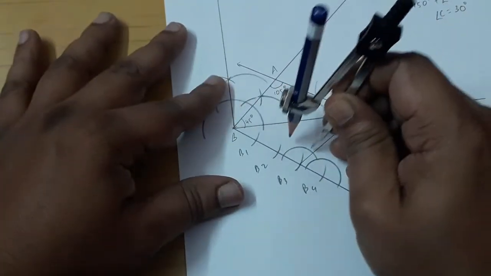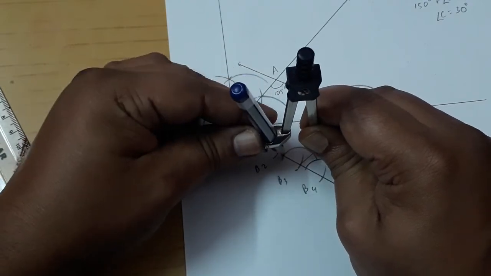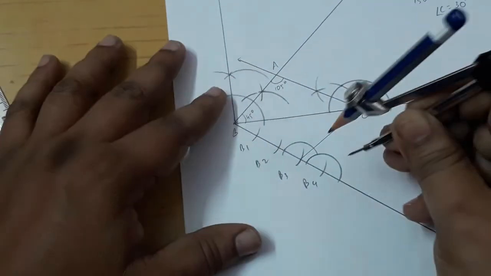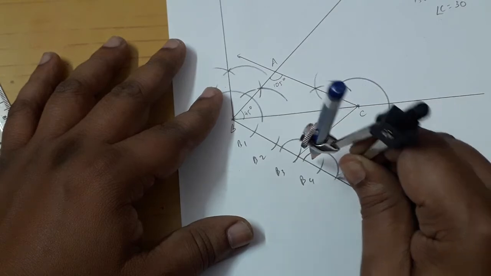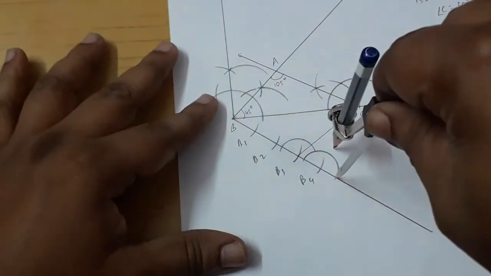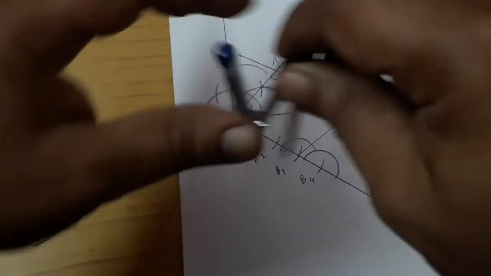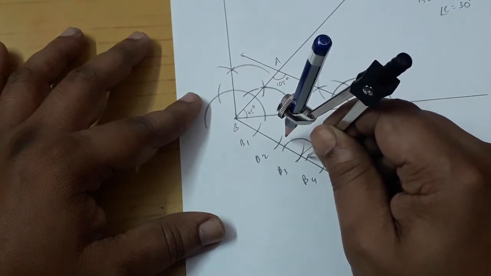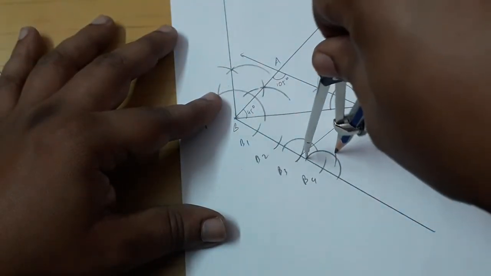And I'll take the measurement from here to here. Okay, and keep the pointer here. Sorry, I'll keep the pointer out here. And I'll cut this arc here, like this.